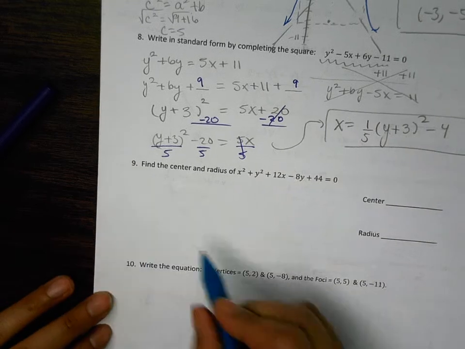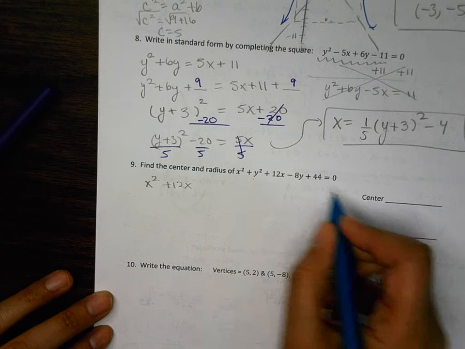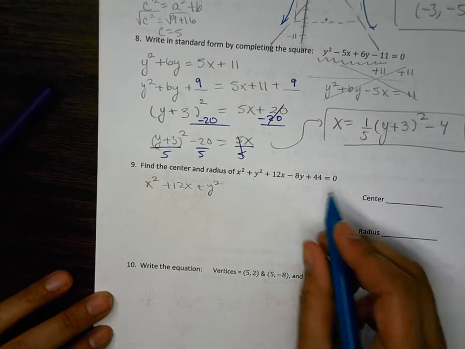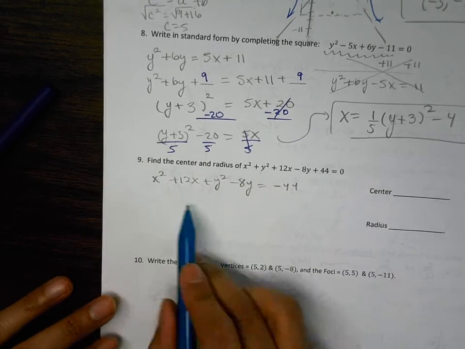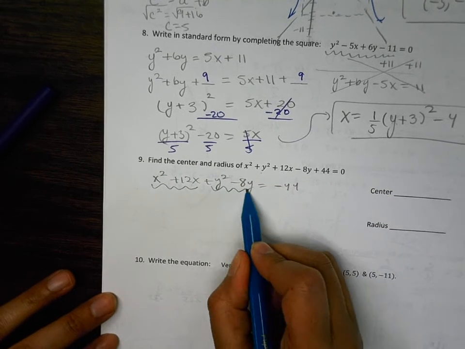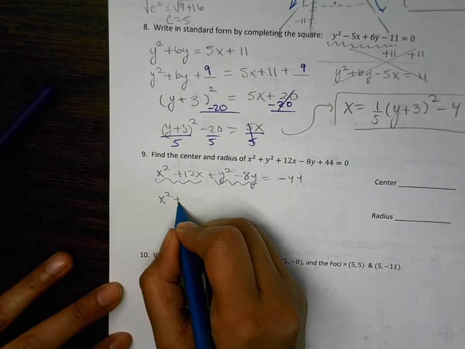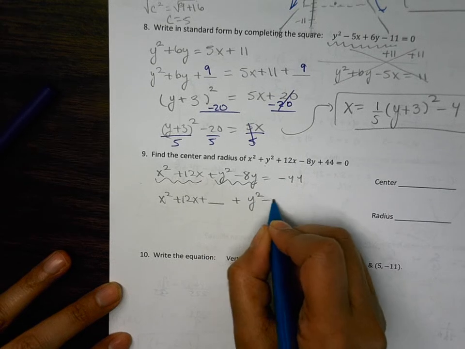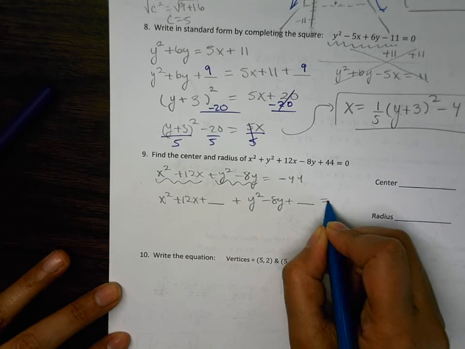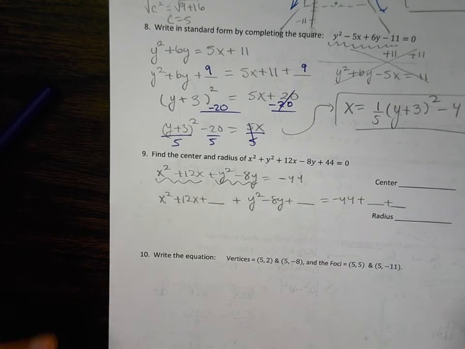Yes. X squared plus 12x plus y squared minus 8y equals negative 44. Is there anything on the x or the y to factor out? Because I do take out leading coefficients if they exist. No. So x squared plus 12x plus blank plus y squared minus 8y plus blank equals negative 44 plus how many blanks? All right. What goes in the first blank?